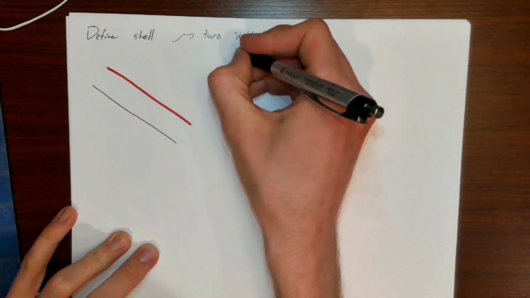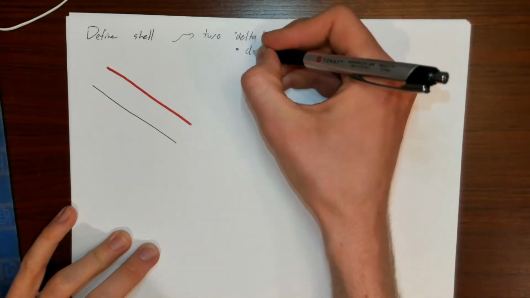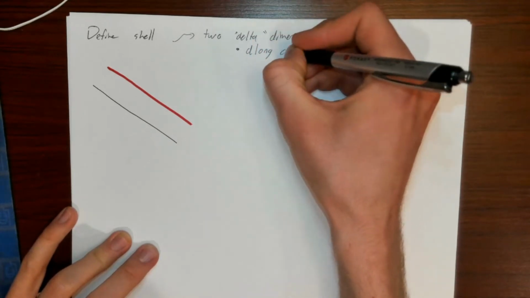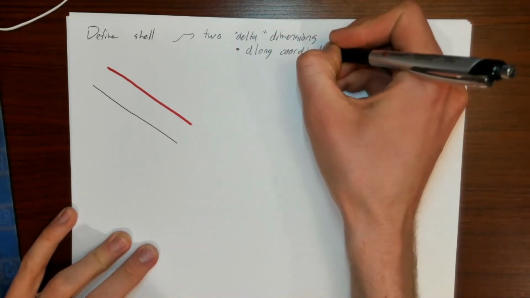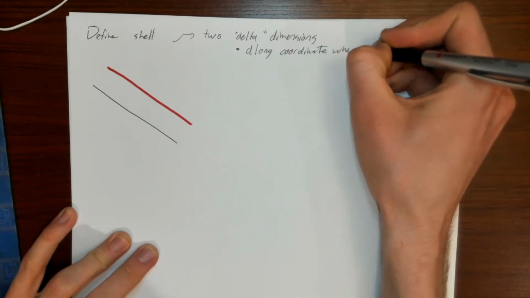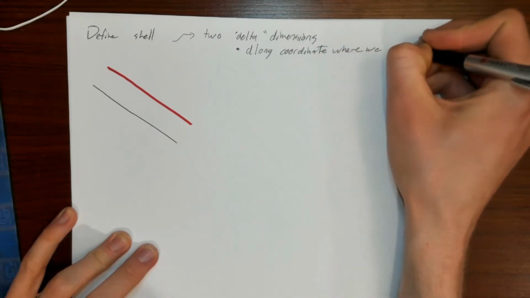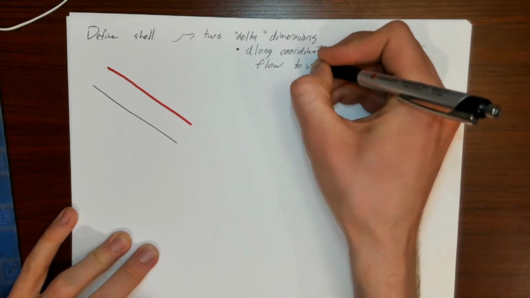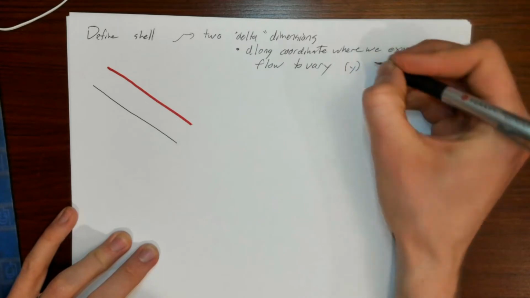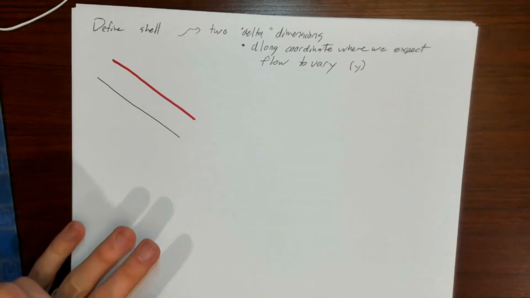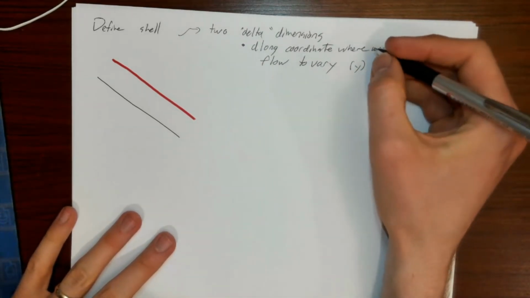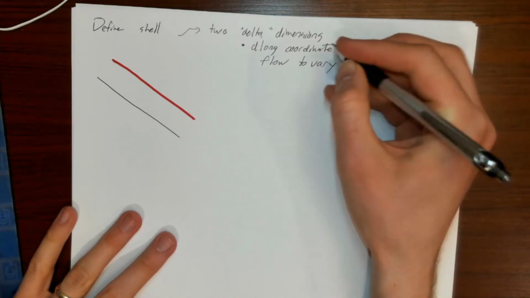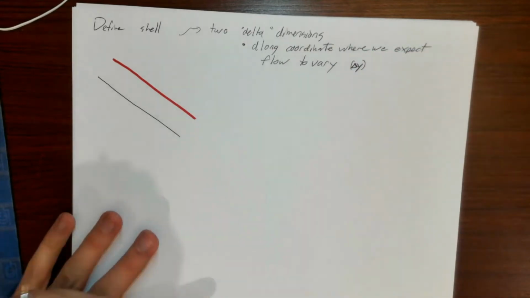One of the delta dimensions will be along the coordinate where we expect flow to vary. In our case, y is the coordinate, so one of the dimensions of our shell is going to be delta y.